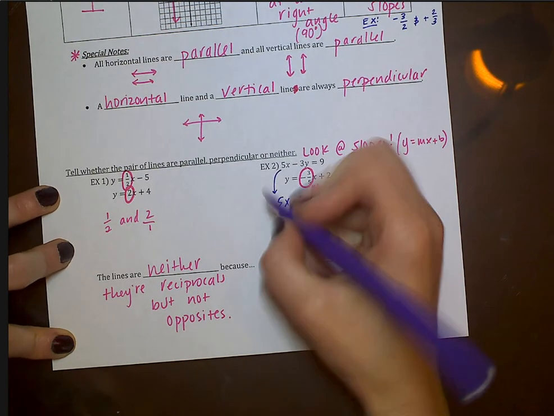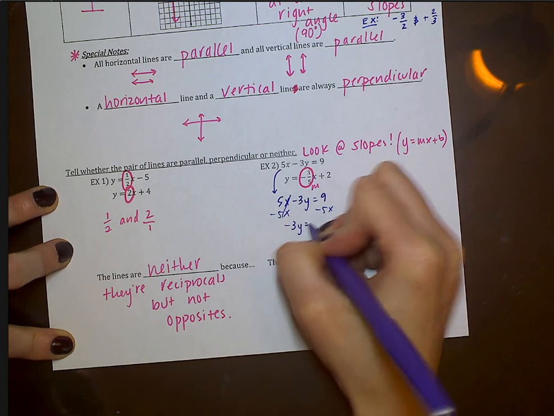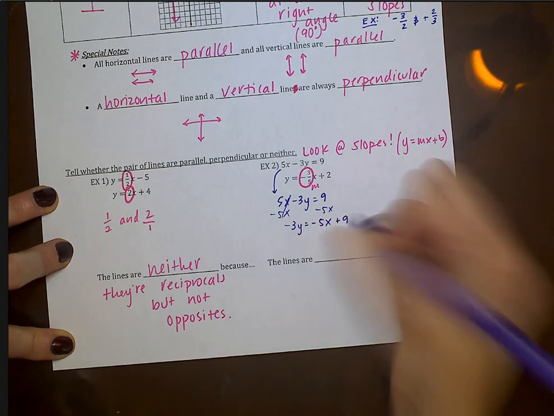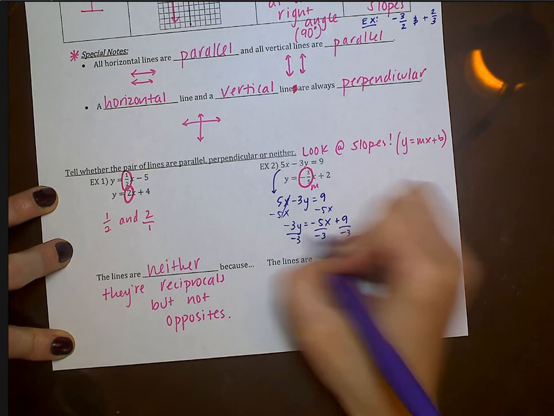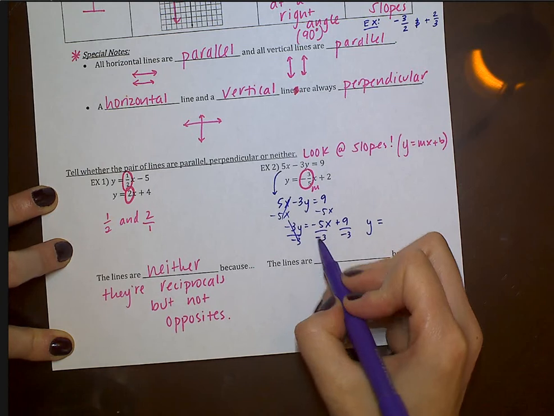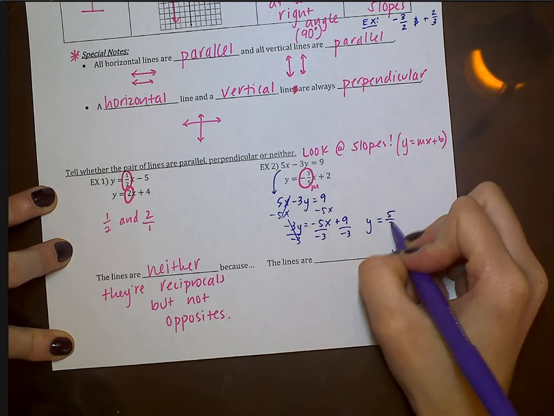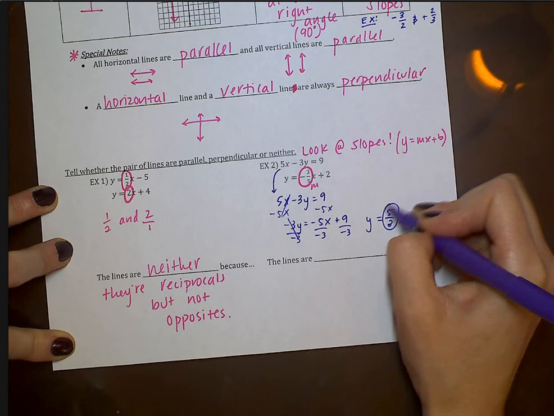So I need to get y by itself. So I'd move the 5x over and then divide by -3. And it would be y equals, negative over negative, so positive 5/3 x minus 3. Now I can see that the slope is 5/3.